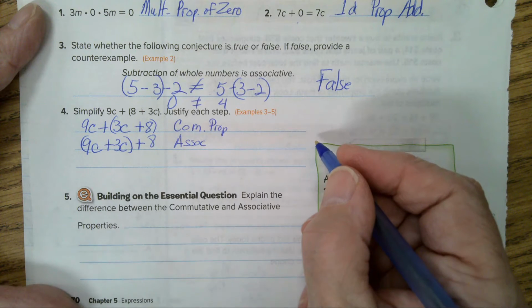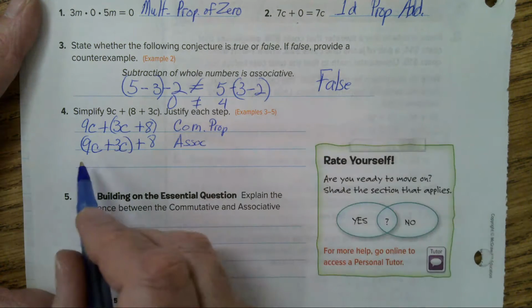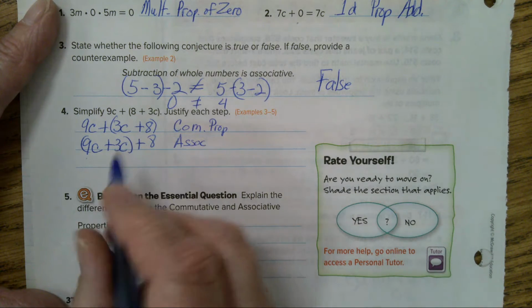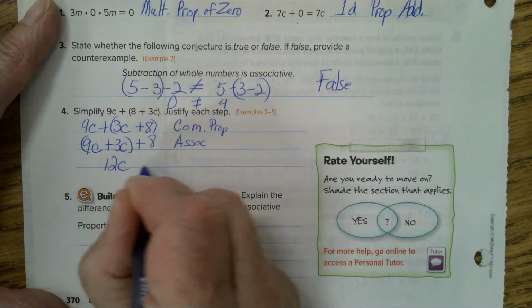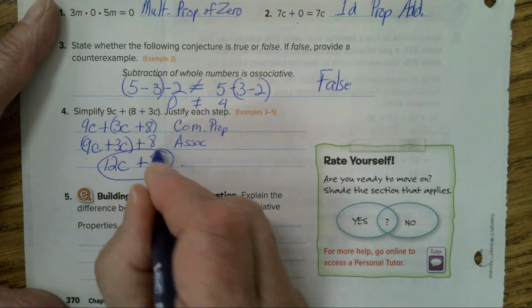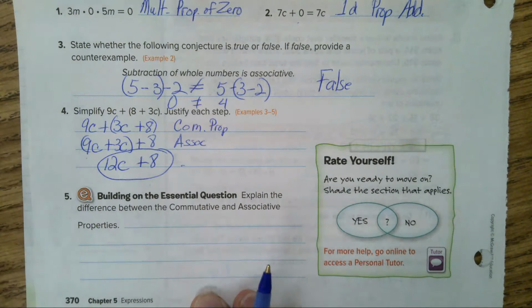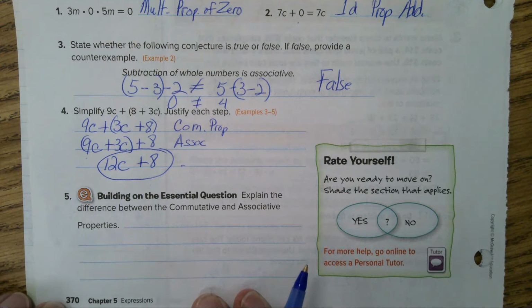If the pass is back, then you can. I don't see it back on my desk. So 9c plus 3c is 12c plus 8 is your final answer. You can't add the 12 to the 8 because it's multiplying. Go get it. Any questions?